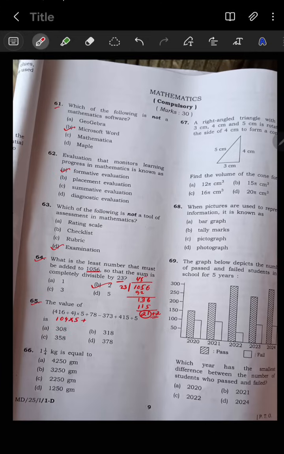So 104 into 5 plus 78 minus 373. Then here again you have to divide. If you divide 41, 5 will go 8 times. Then 15, 3 times. Now if you multiply 104 into 5, you will get 520.